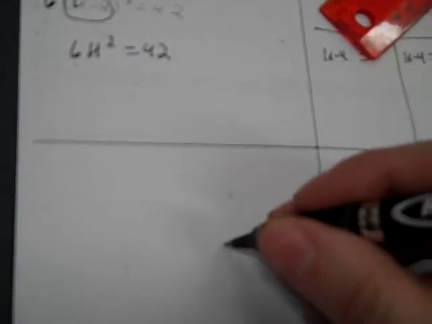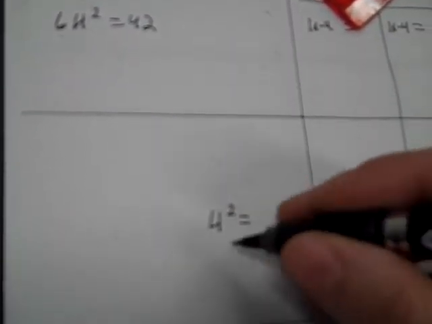So I make my table, and in that table I put 1x minus 4, because that's what H equals, okay? Now, first I'm going to get H to the second by itself. Then I will be able to find what H is. So I dot and circle. There's no plus or minus, so I go straight to the division step, because after the division I'll know what H to the second power is. So 42 divided by 6 is 7.